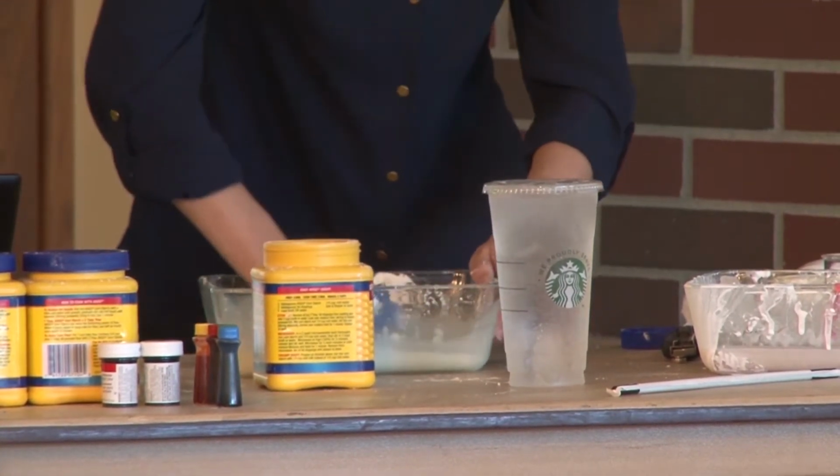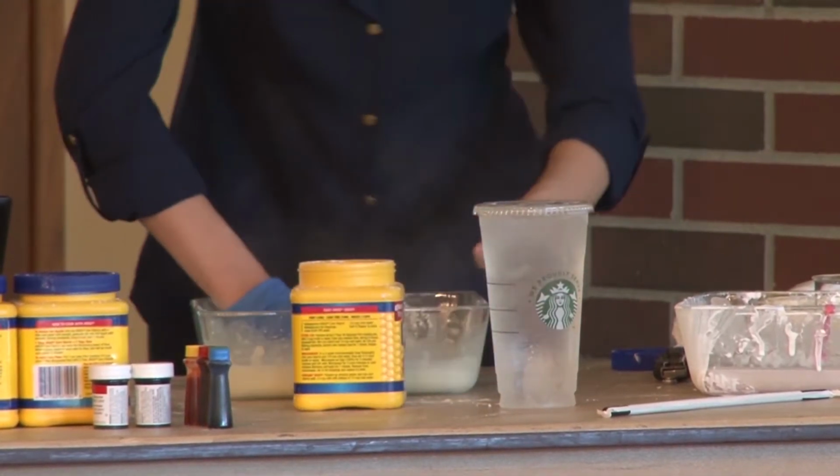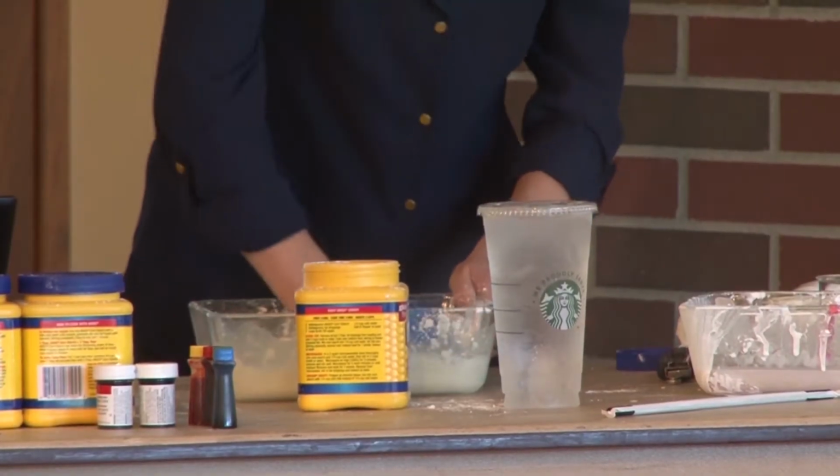So the experiment that we want to do, we want to stir Oobleck first. Let's stir it slowly and fast. See what happens.